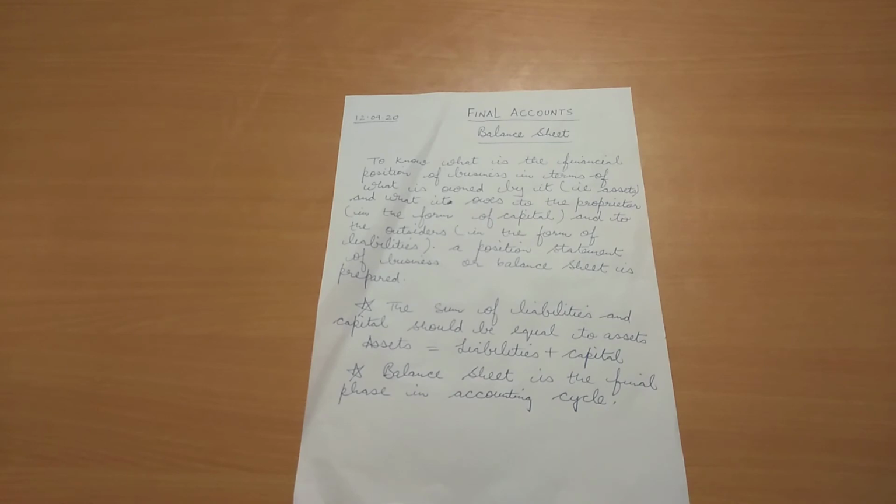The position of assets, liabilities and capital is bound to change with the occurrence of a series of business transactions. The trading account and the P&L account do not help in ascertaining the real position of assets, liabilities and capital.